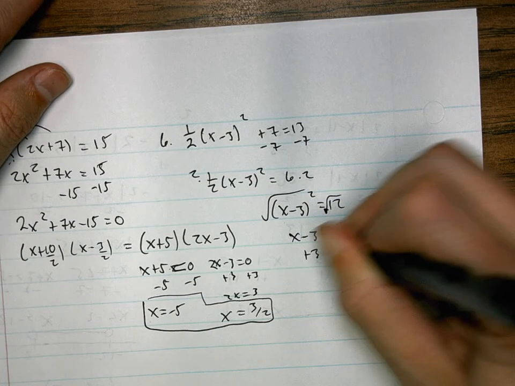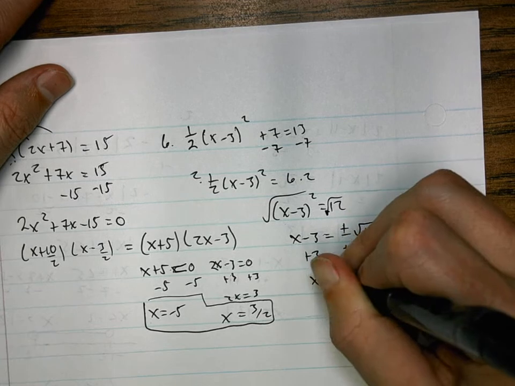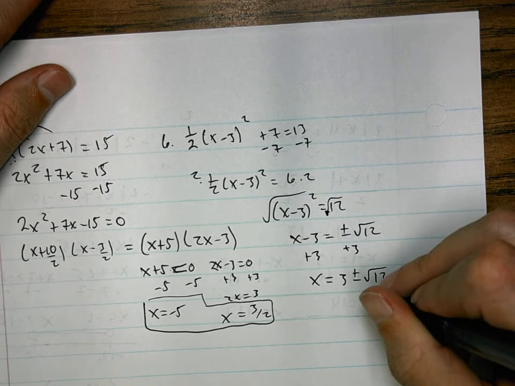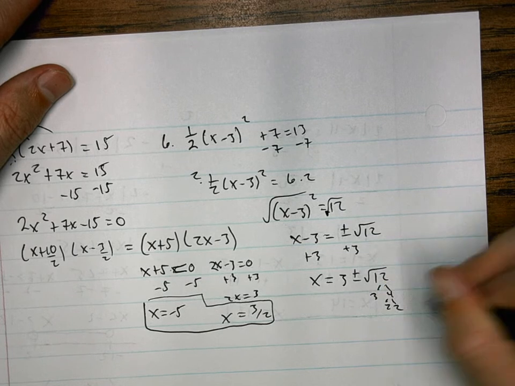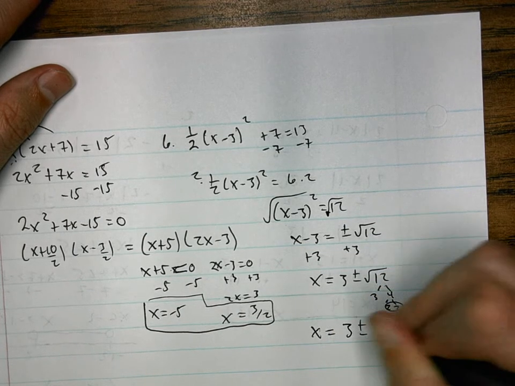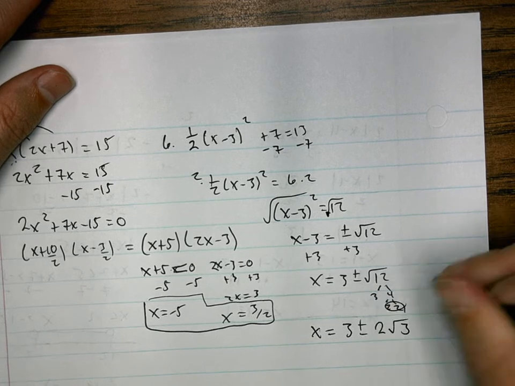And add 3 to both sides. x is equal to 3 plus or minus root 12. But the root 12 will break up into 3 and 4, or 2 and 2. So x equals 3 plus or minus 2 root 3.